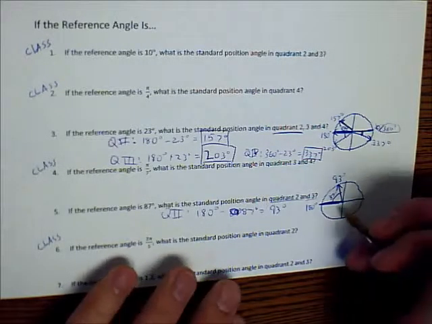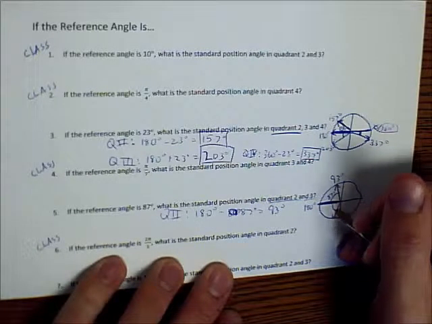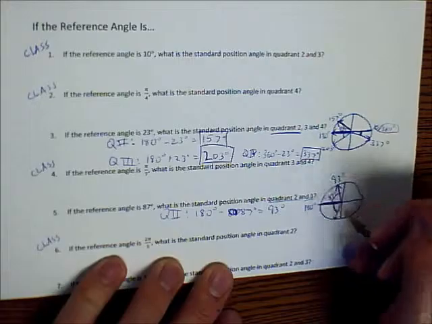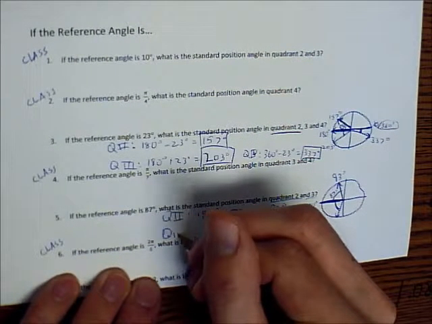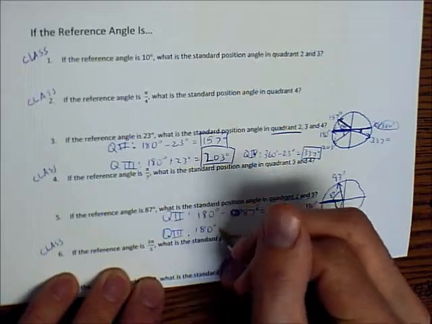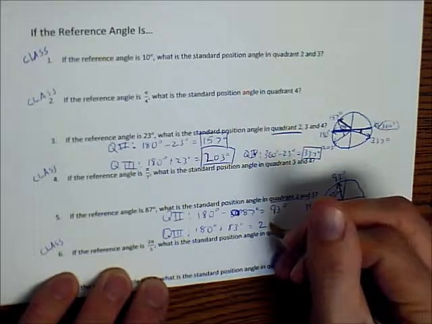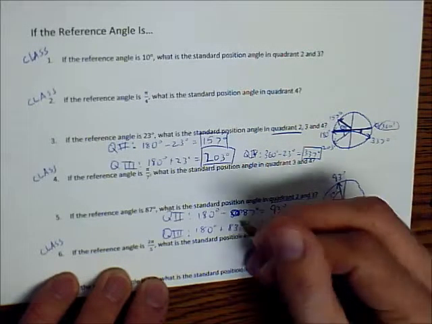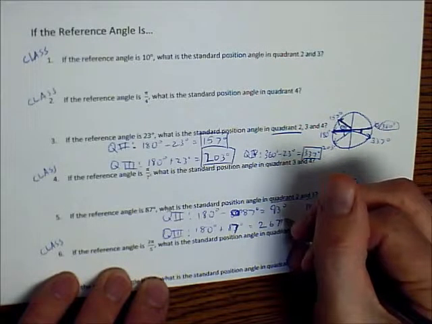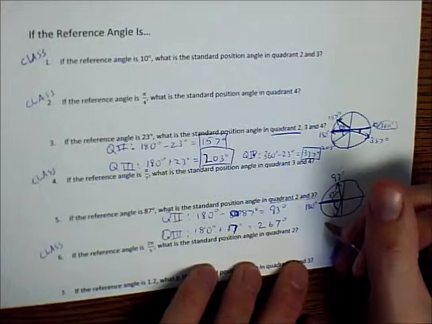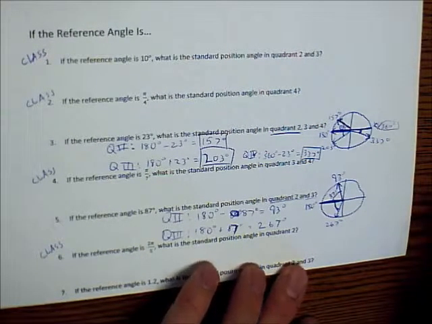Now for quadrant 3. Again, we're going to be 87 degrees away from the closest x-axis. The closest x-axis would be here at 180, and this angle should be bigger than 180, so we'll add. Quadrant 3: 180 plus 87 degrees equals 267 degrees. So that's right there, just shy of 270, so that seems about right.